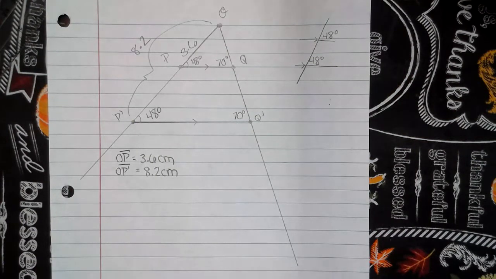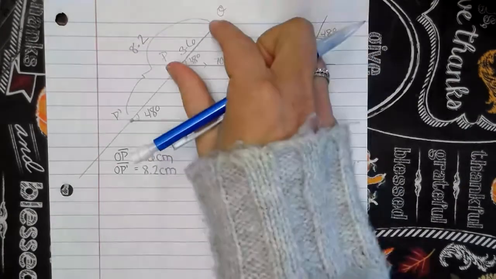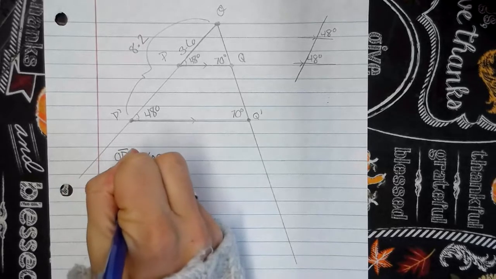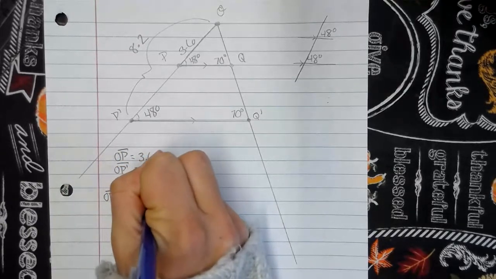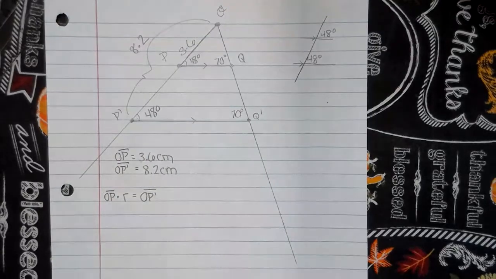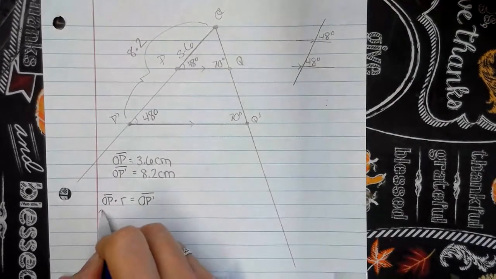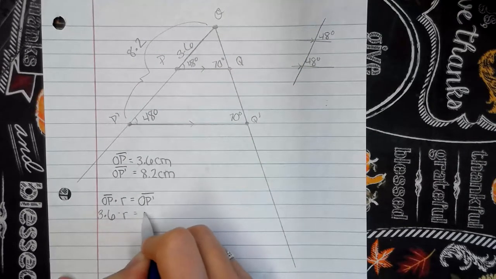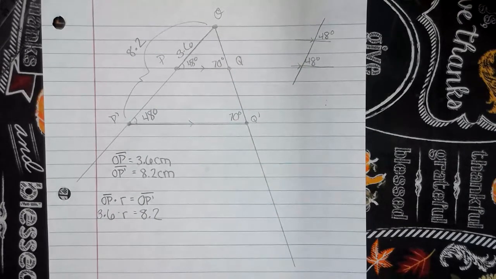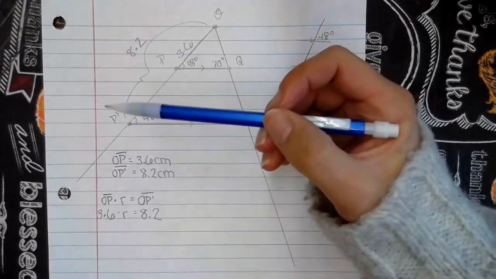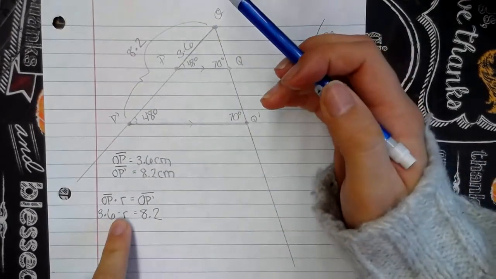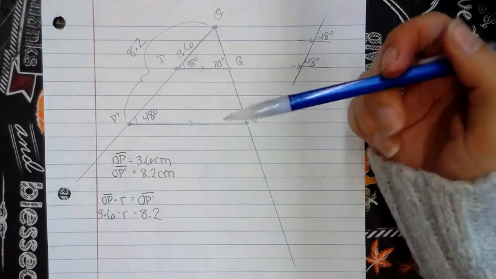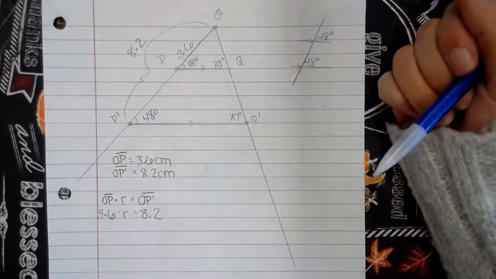Okay, well, we know this original length OP had to be multiplied by some scale factor to create OP prime. Okay, we know OP is 3.6. We don't know our scale factor, but we know OP prime is 8.2. So if 3.6 times something is 8.2, how do you figure out what that something is?